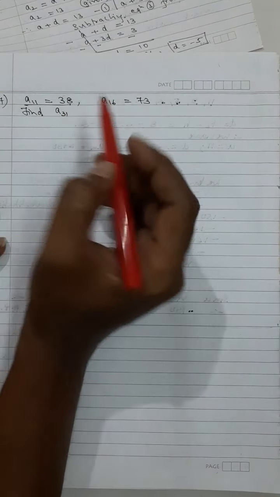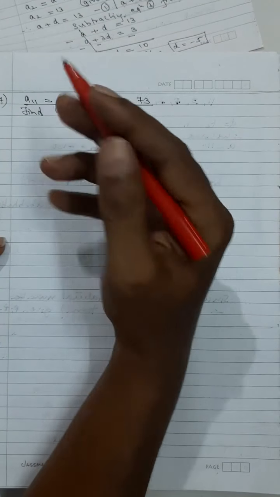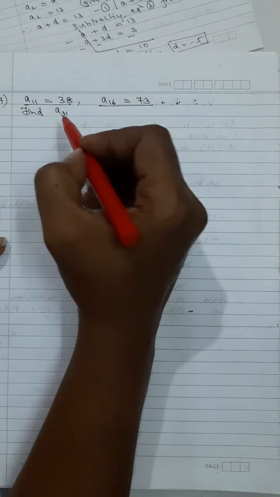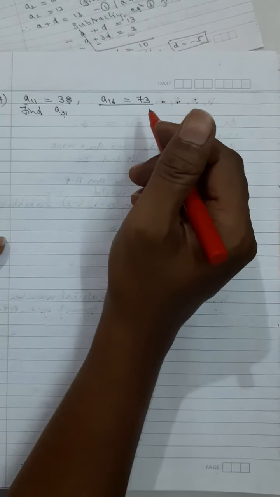Again the same thing, my dear student. With the help of this you will frame one simultaneous equation, and with the help of this you will frame the second. Solve the two simultaneous equations, you will get the values of a and d, and with that you will find a31.